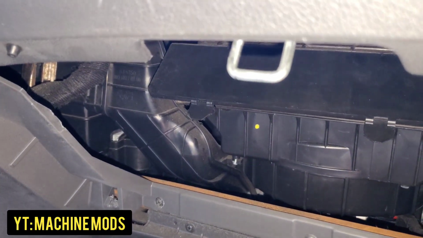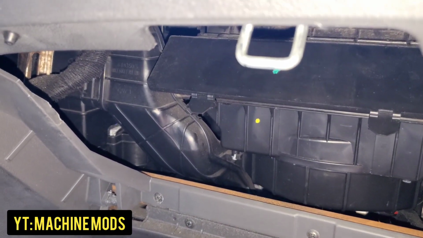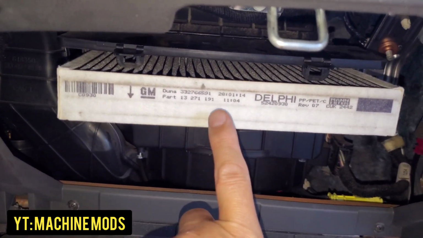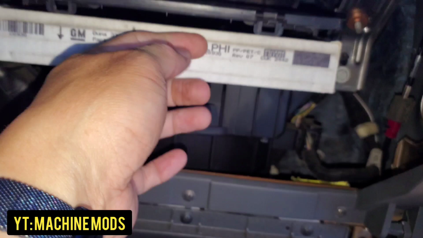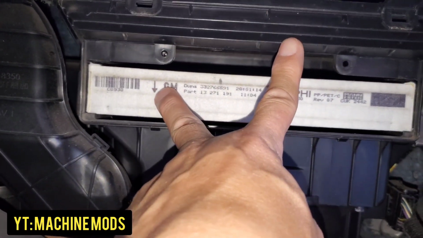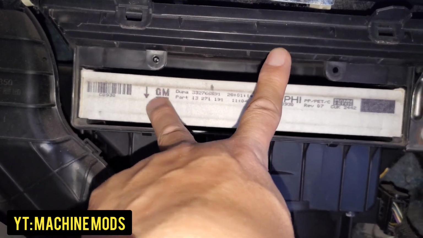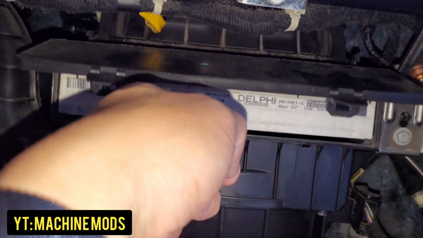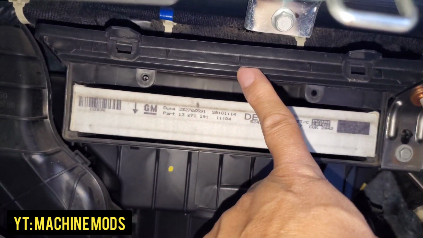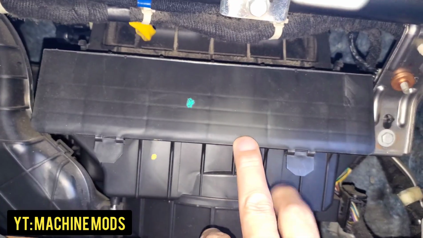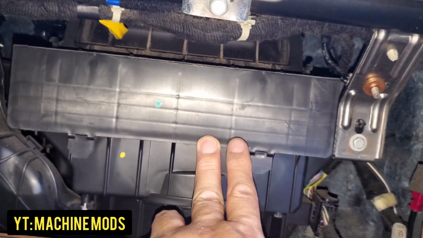Hold on a second. Let me just clean this out. I'm gonna get back to you. Okay, so I cleaned out the filter. Now I'm putting it back. Make sure it's going in the correct direction. I found it with the arrow pointing down. Normally that means that's the airflow, the direction where the air is going.